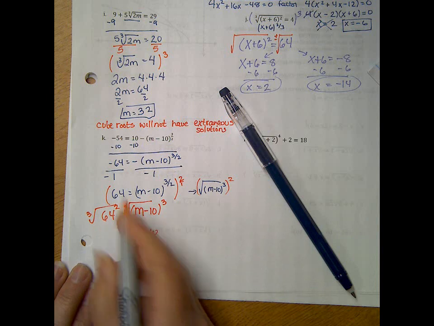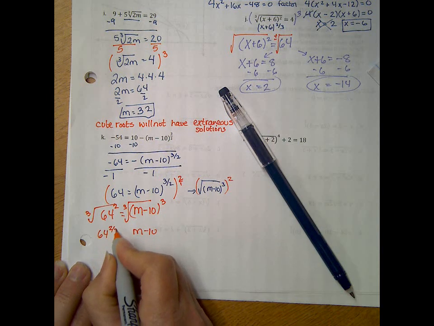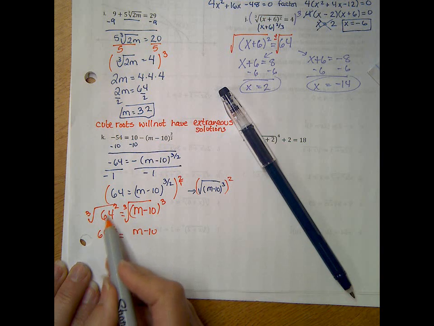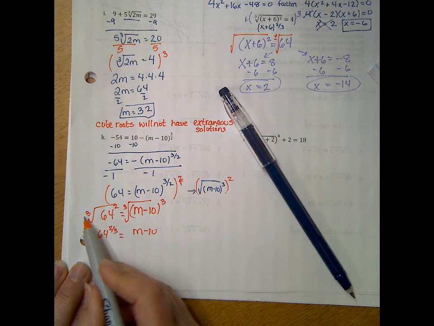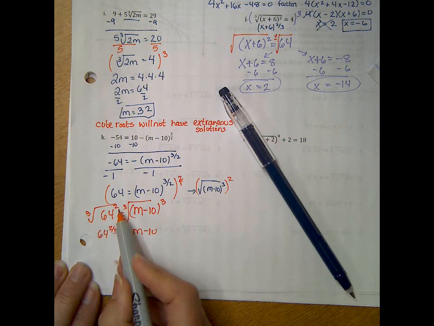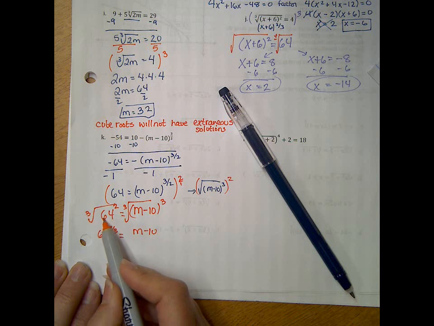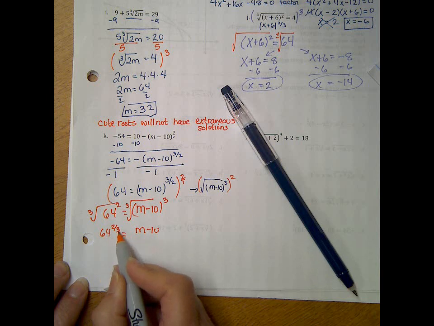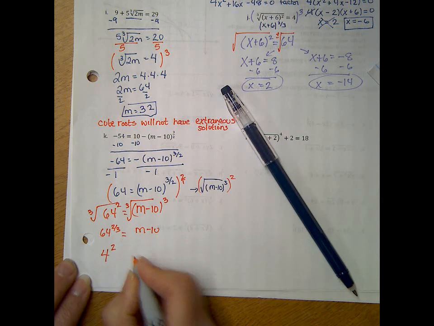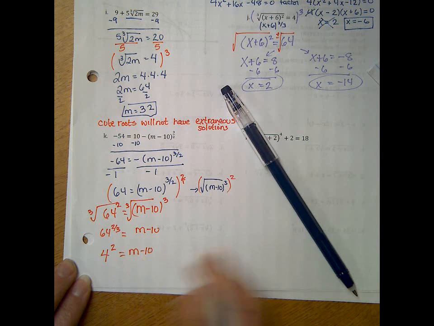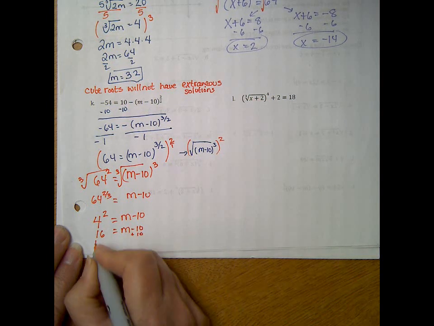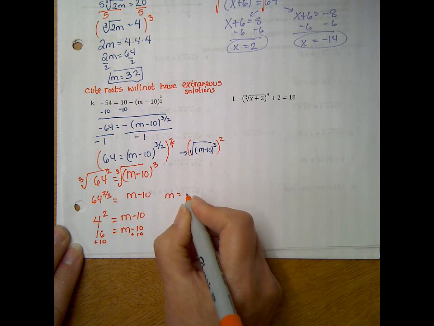But here, this is 64 to the 2/3, or 64 squared cube rooted. And the good thing about fractional exponents, power of a root, you can do either one first. I can do the 64 cube rooted and then square it, or I can square it and then cube root it. I don't want to do 64 times 64, so I'm going to cube root it first. 64 cube rooted is 4, and then square it, bringing that m minus 10 along. So 4 squared is 16. That makes it much easier. 16 equals m minus 10. Add 10 to both sides. And m equals 26.